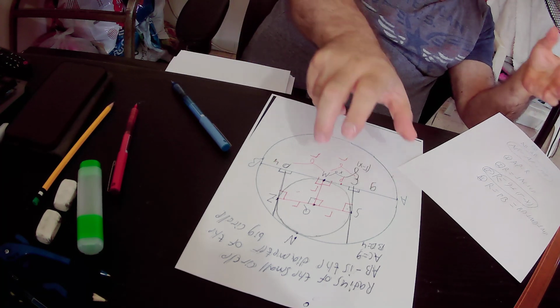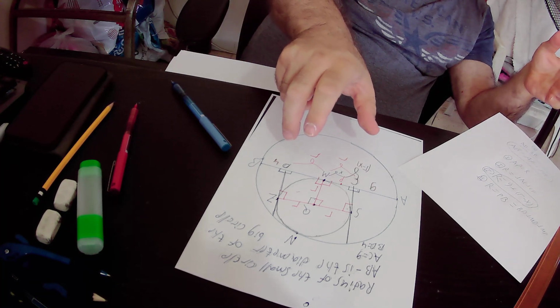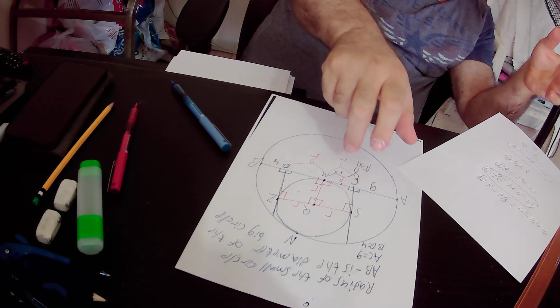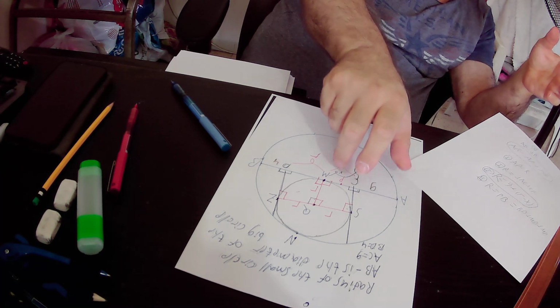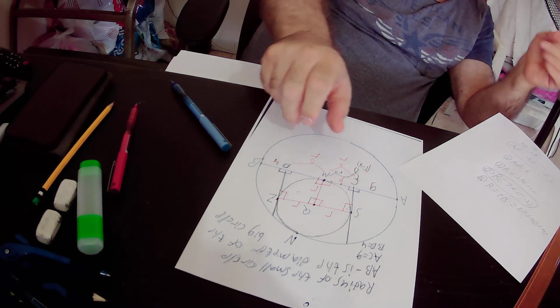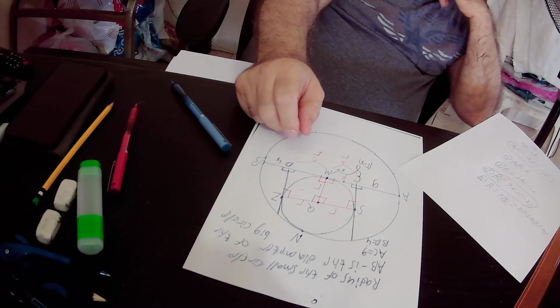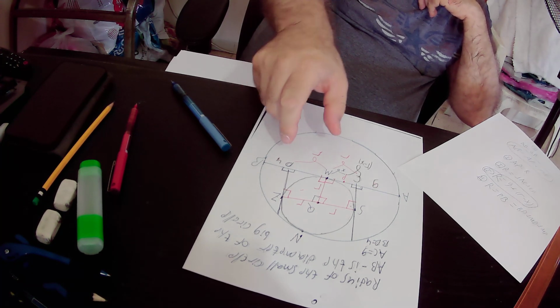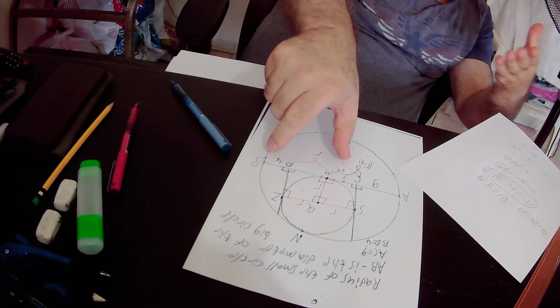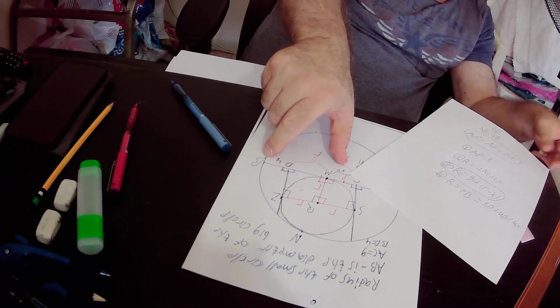AB is the diameter of the circle, so it equals 2 times the radius of the big circle. AP is the radius of this big circle, and PB is also the radius of the circle. So we'll calculate the size of the big circle by calculating the size of PB, which equals the radius of the circle.